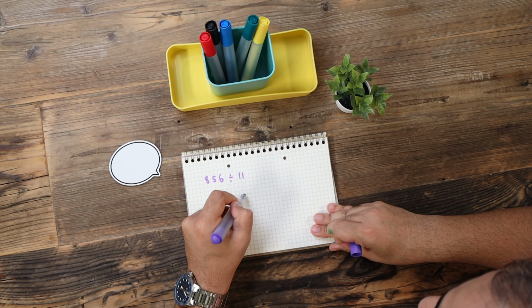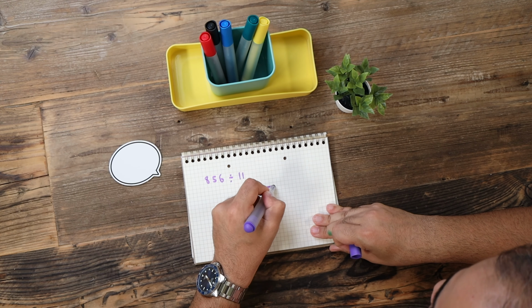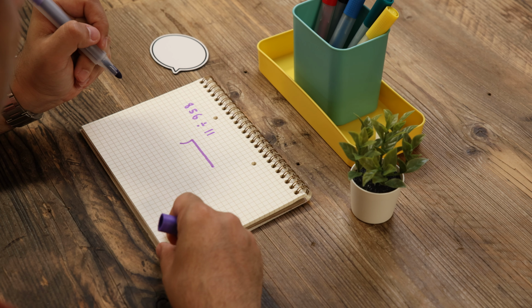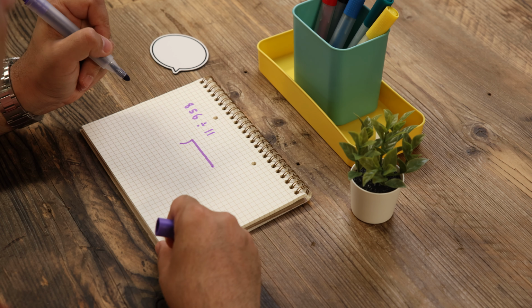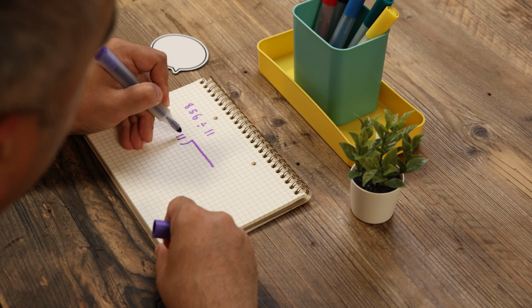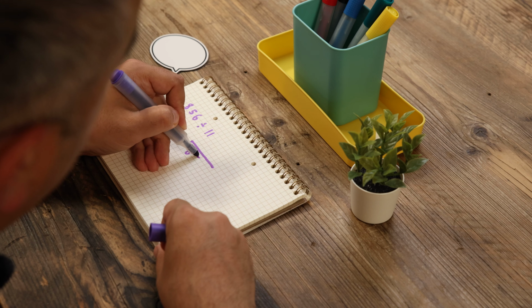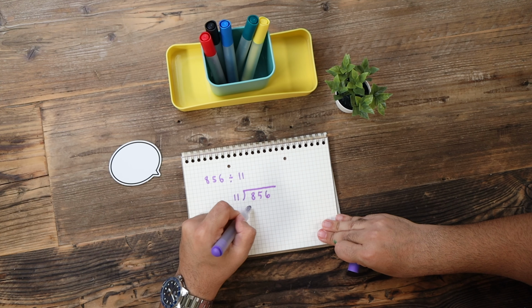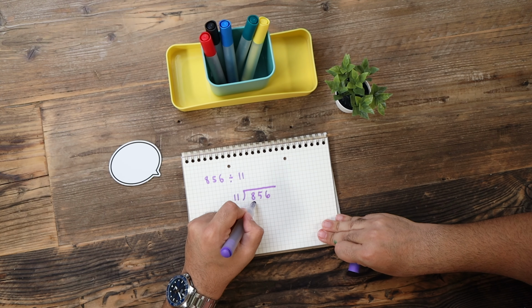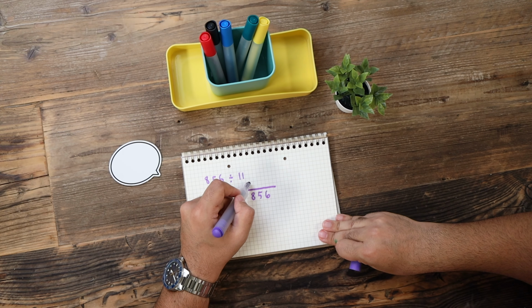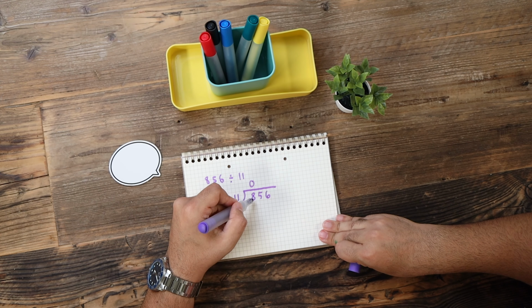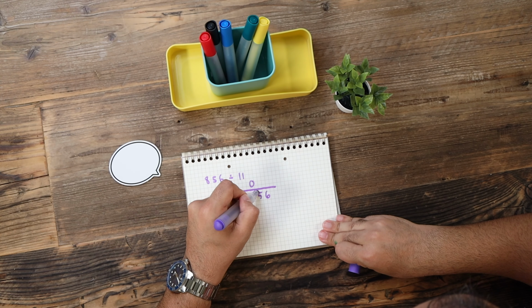Okay. Well done for trying. Again, if you're wrong, no worries. Have another attempt at it, or just follow a worksheet to practice this over and over again until you get them right. So here's 11 going into the number 856. Now 11 into 8 doesn't actually fit. So this time I'm going to write 0 here, because as a digit it doesn't fit. Okay, so I'm going to carry that 8 to the 5.